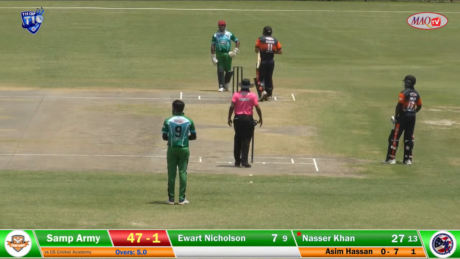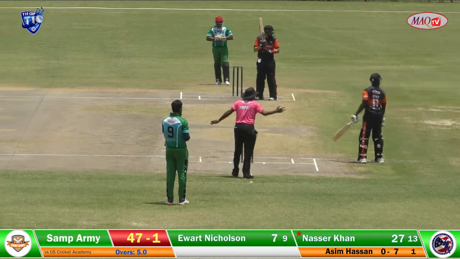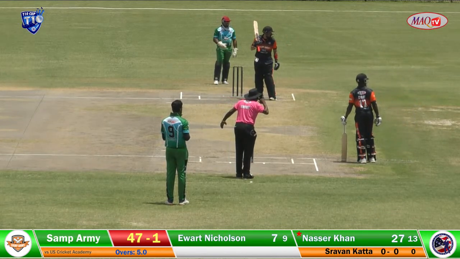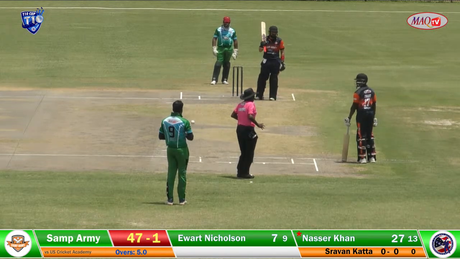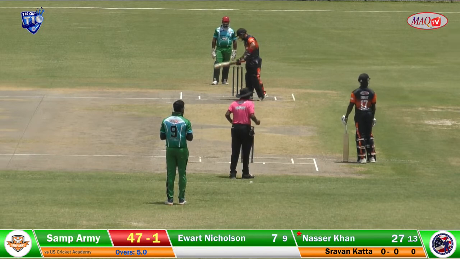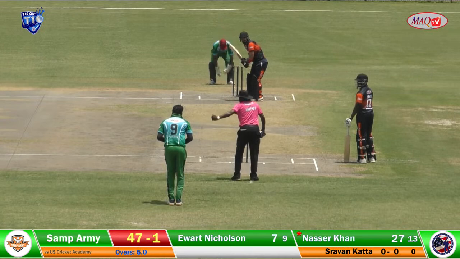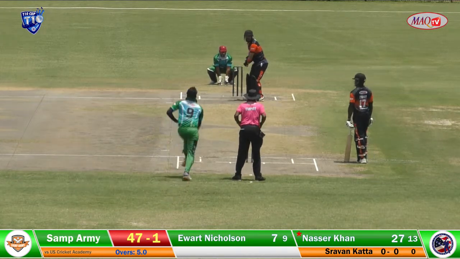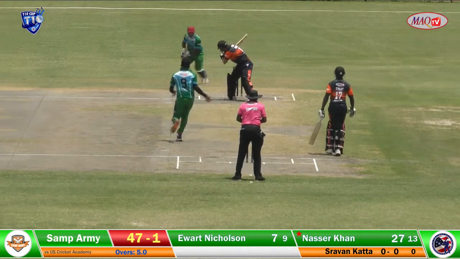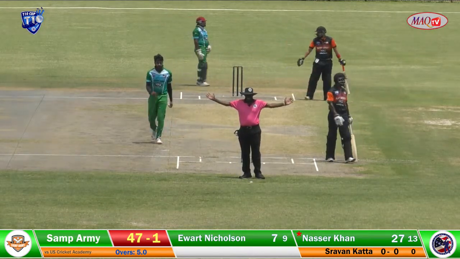7 in the context of a T10 game. You'll take that every day and twice on a Sunday. Well, they've got to make this over up now. It's only a 10-10, folks, and we are at the halfway stage. Wide signal there by the umpire.